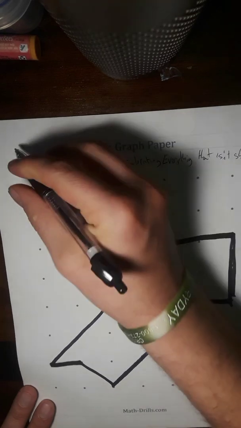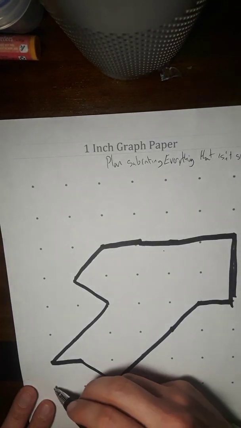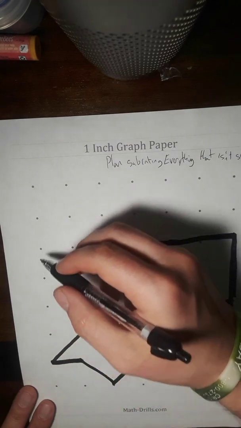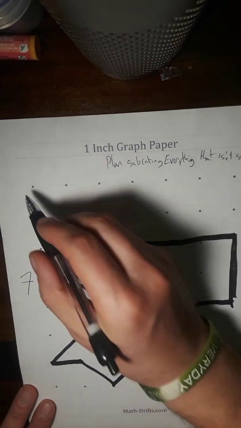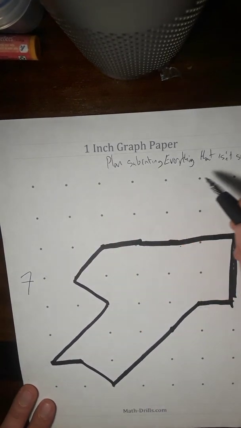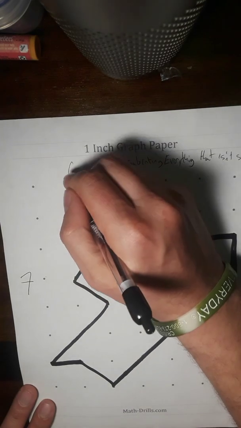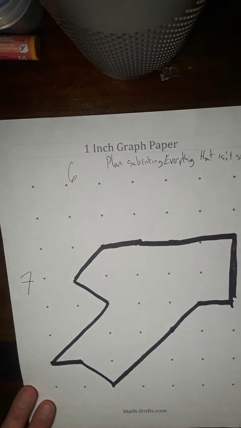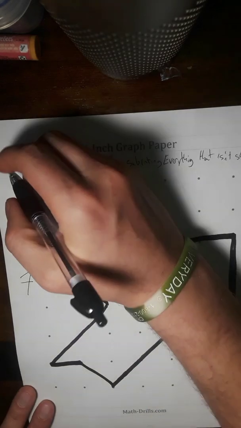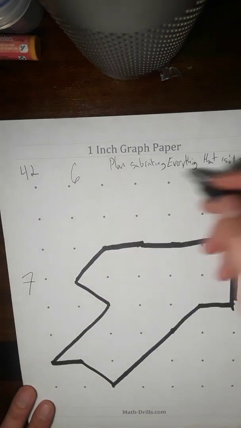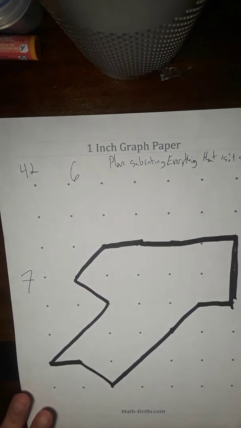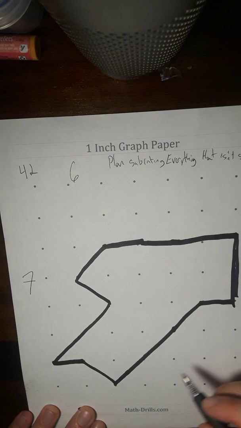First we're going to start with getting the area of this entire grid. 1, 2, 3, 4, 5, 6, 7 on this side, and then 1, 2, 3, 4, 5, 6 on this side. 7 times 6 is 6 times 6 is 36, plus 6, so that would be 42. So this whole outside area is 42. Got it? Now that we know this outside area, let's start taking away shapes from the rest of it.